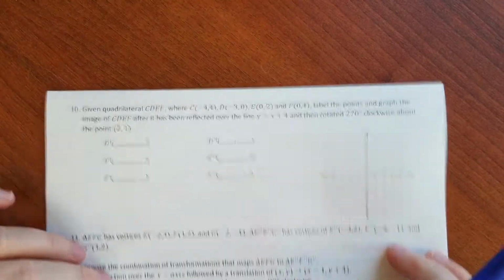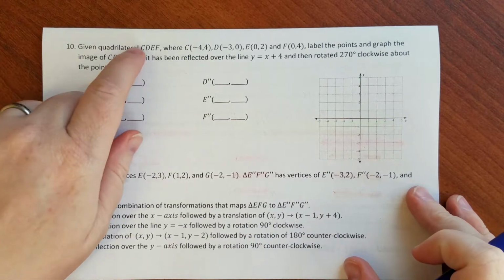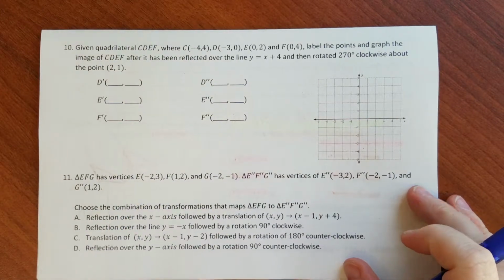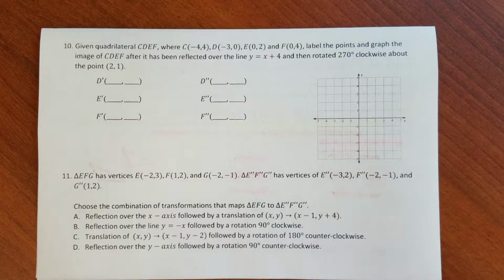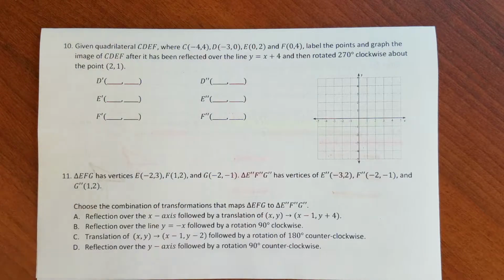All right, so let's jump down here and do the quadrilateral. Those were pretty basic, so let's go ahead and jump down here and do our quadrilateral. So we have a quadrilateral, we have some vertices, we're going to label the points and graph it. We're going to perform a reflection and then a rotation. All right, so let's go ahead and try this out. Let me highlight what I'm doing here.